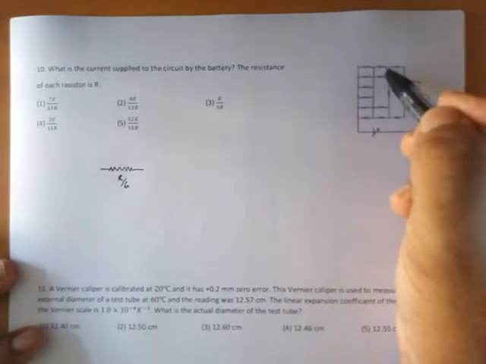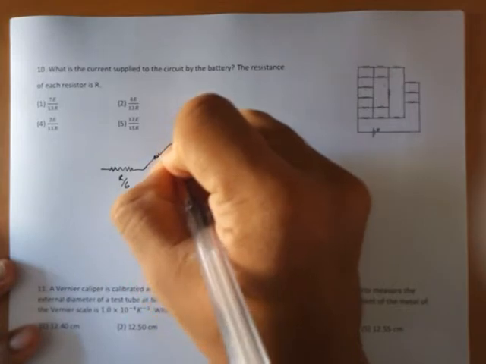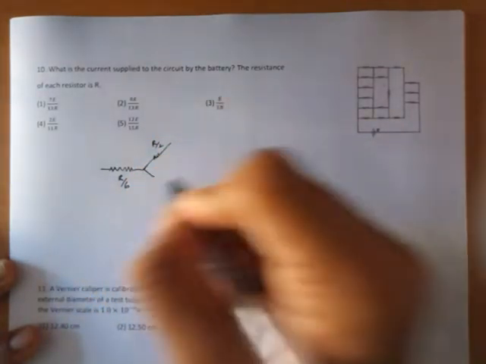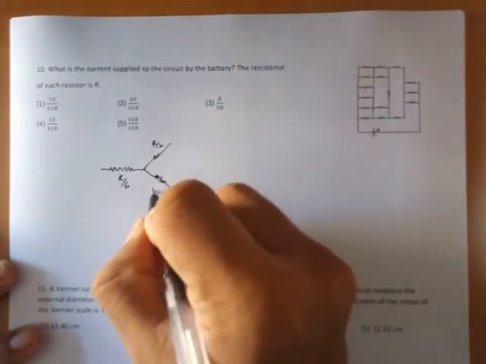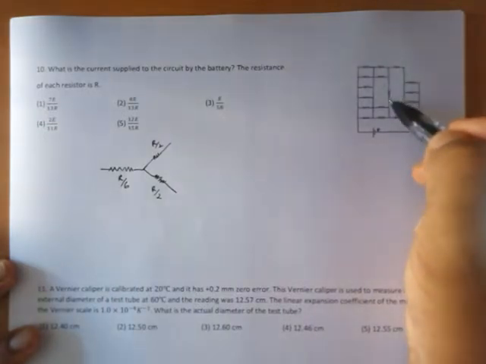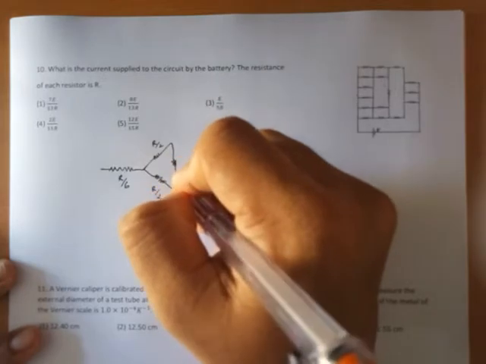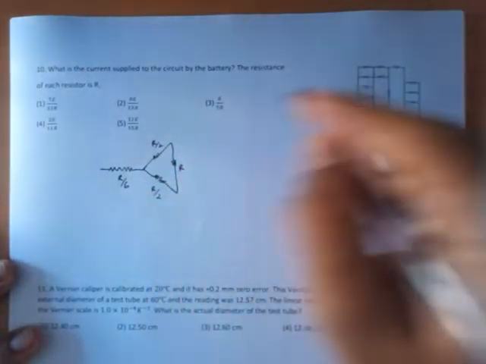If I take this R and R, we get R divided by 2, and similarly here below also we get R divided by 2, and in between we have this resistor R. And again here R.